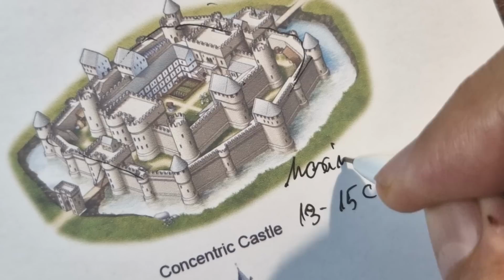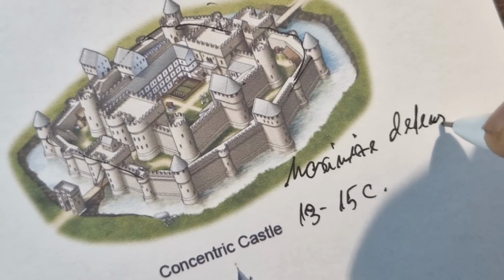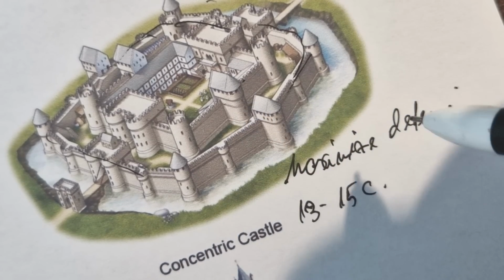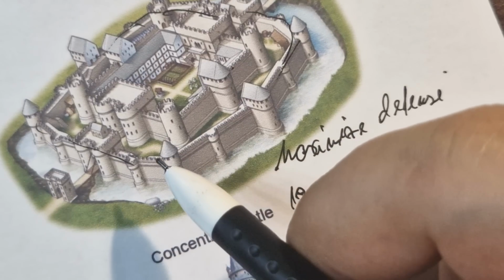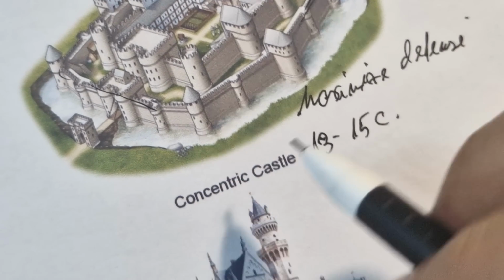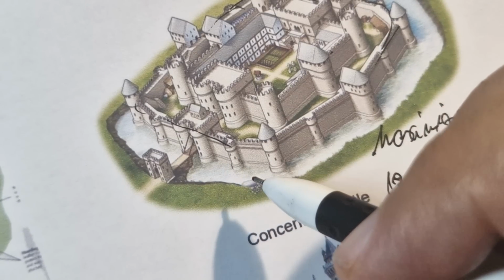Maximize defense and make sieges more difficult. Well, they have advantages and disadvantages.